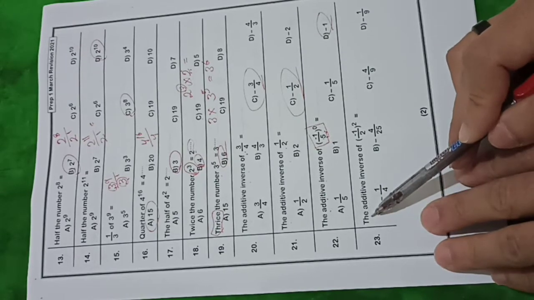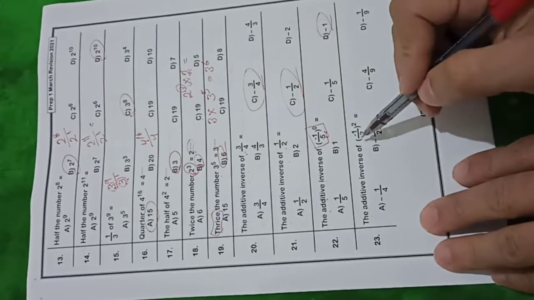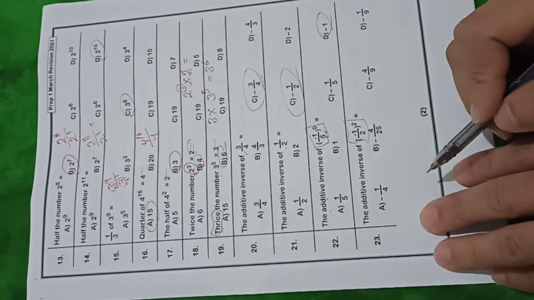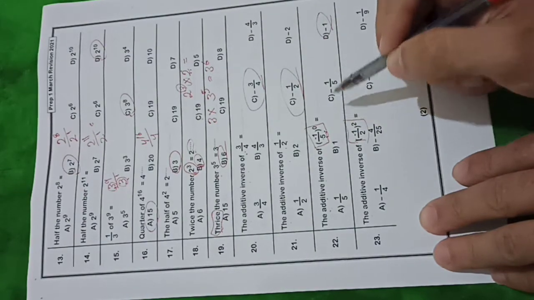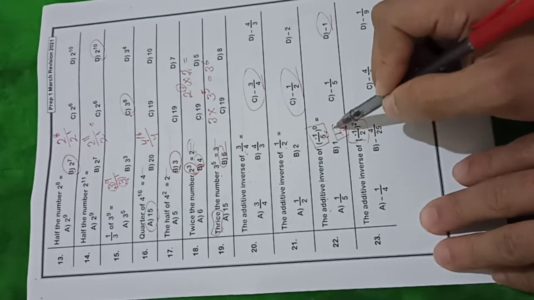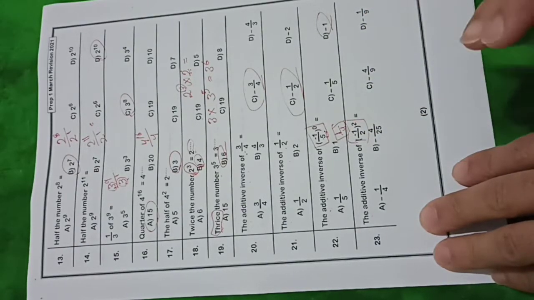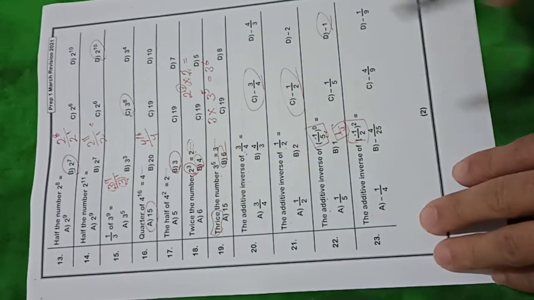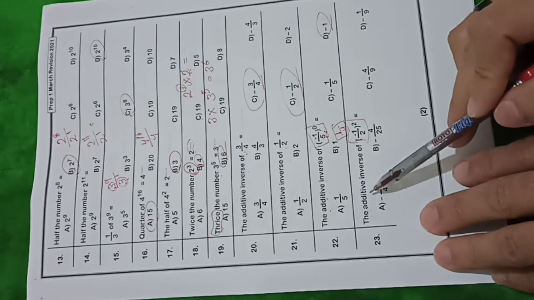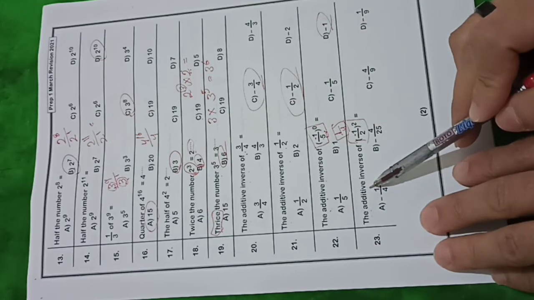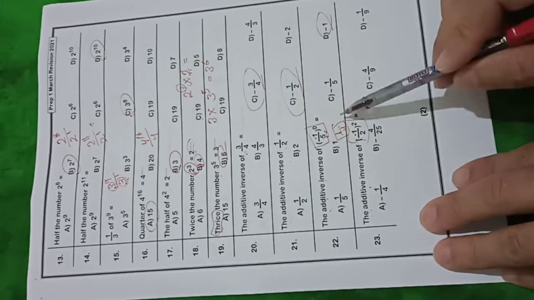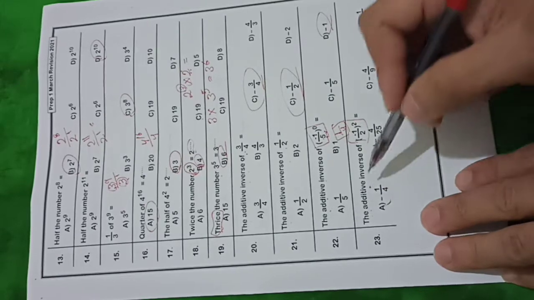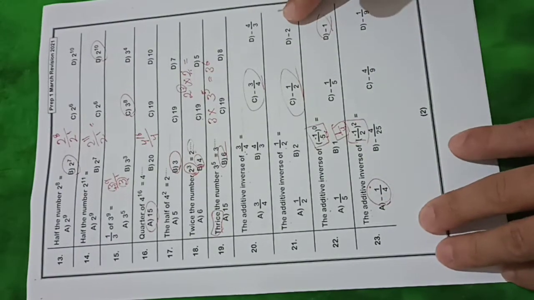Number 23. The additive inverse of this number. This number is raised to power 2. So the resultant number of this number is 1 over 4. Okay, this number equals 1 over 4 because negative 1 over 2 times negative 1 over 2, repeated 2 times, equals 1 over 4. Excellent. Okay, additive inverse means to change the sign of this number. So the resulting answer will be negative 1/4.